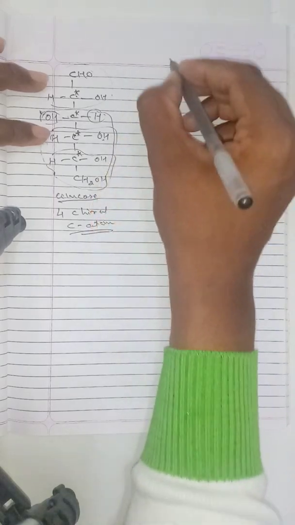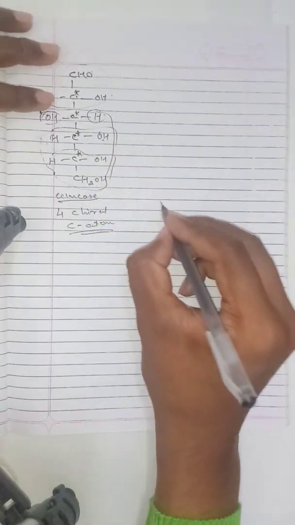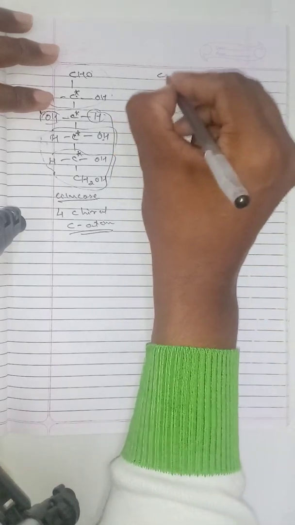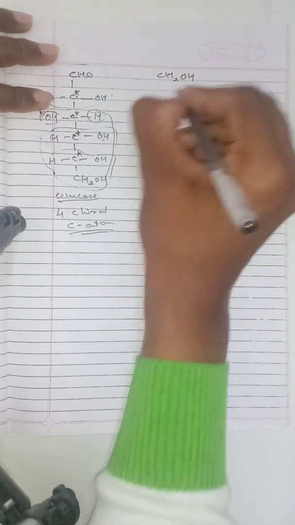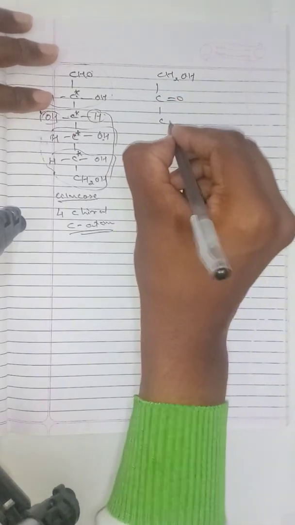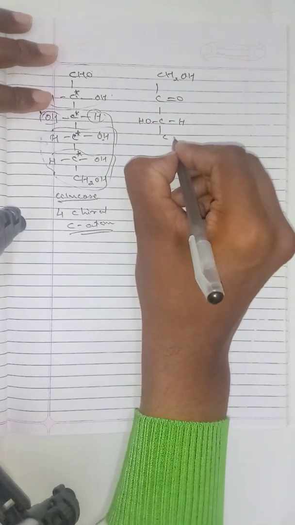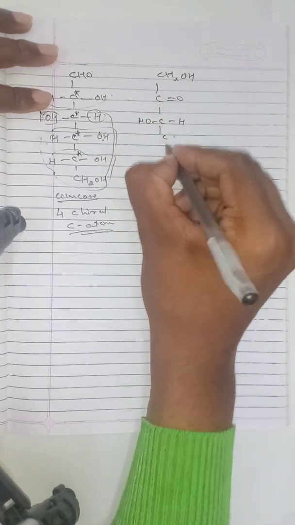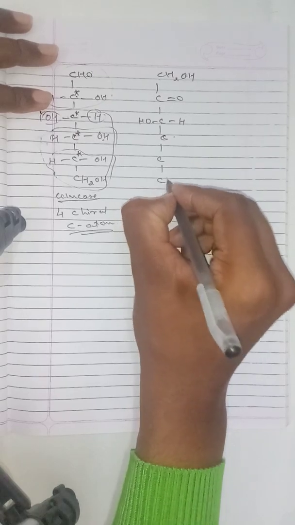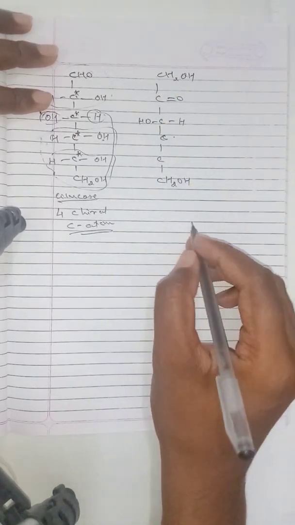Now let's take an example of fructose. This is the structure of fructose, CH2OH, and one ketone group is present, another OH. Carbons 1 2 3 4 5 and 6, you have 6 carbons.